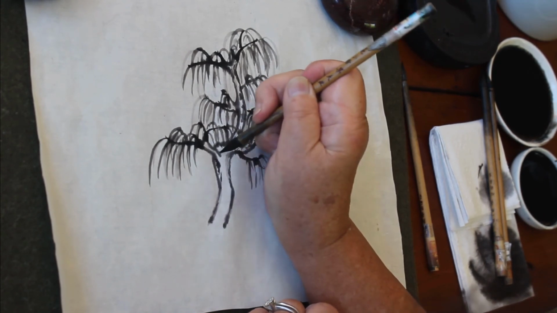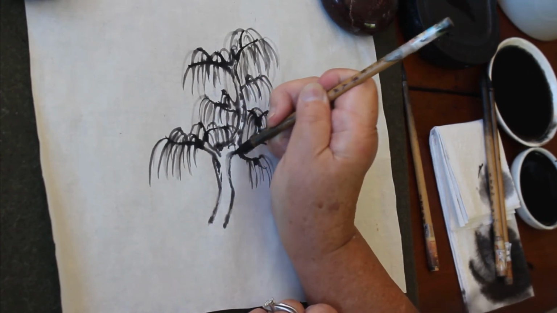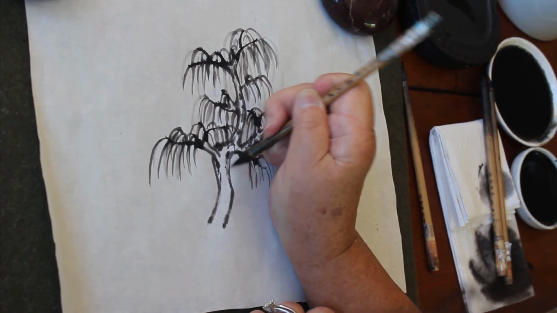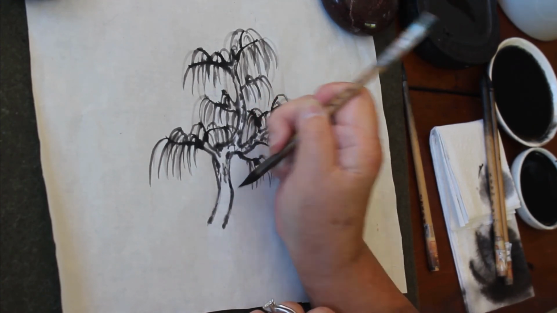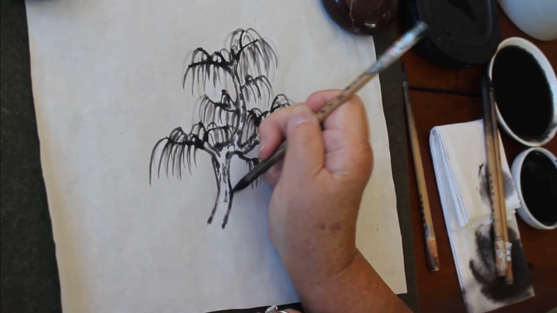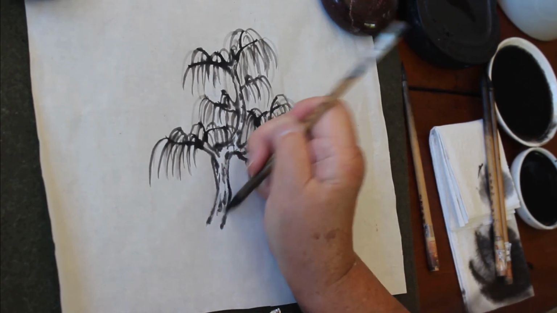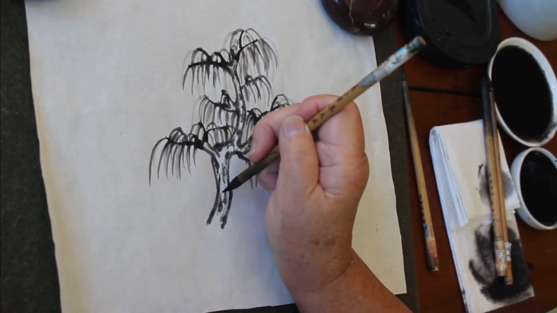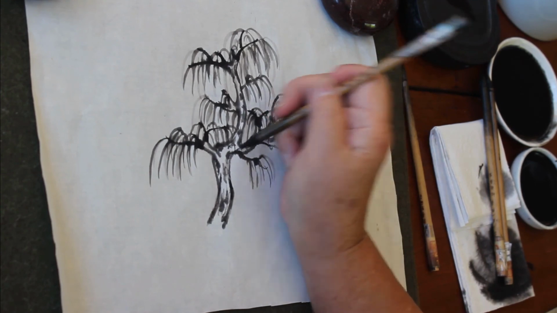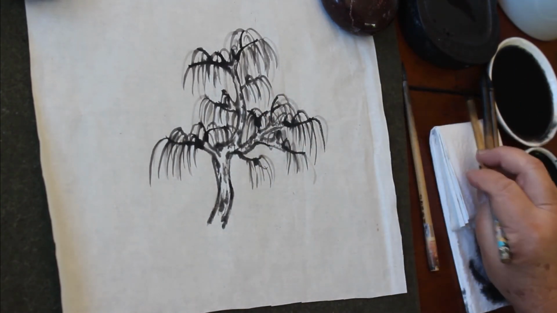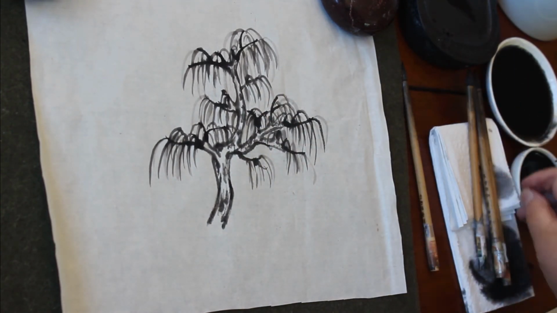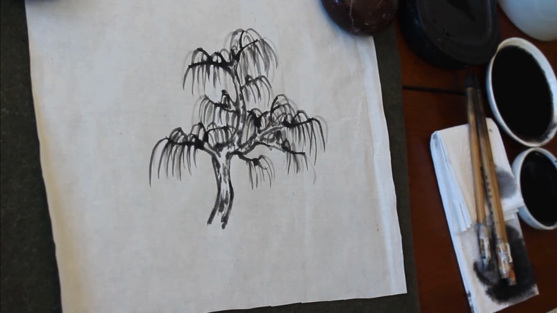This may be darker. Then I also can use a very light ink to go over.